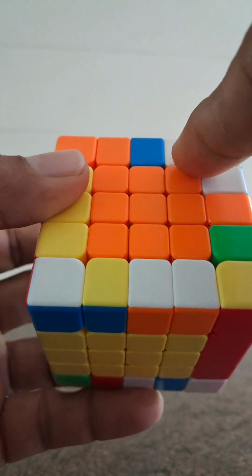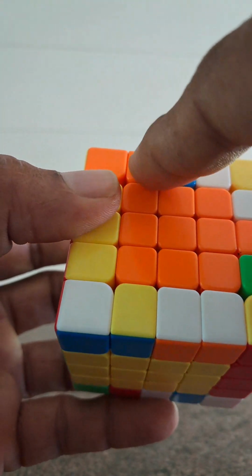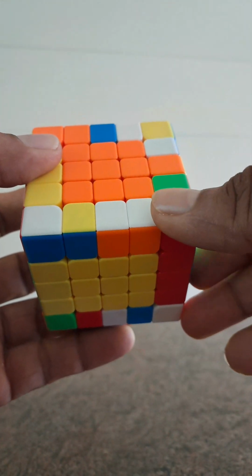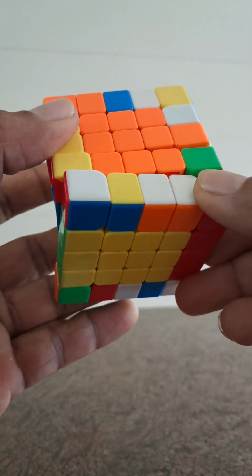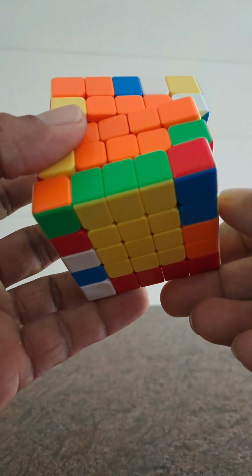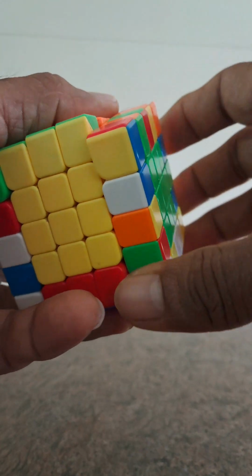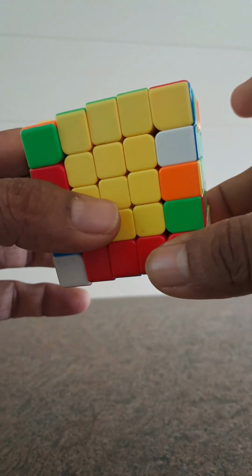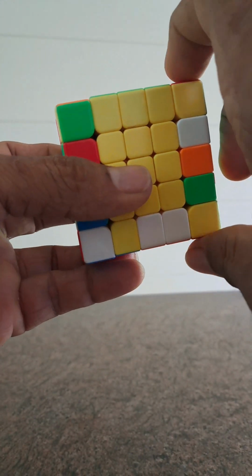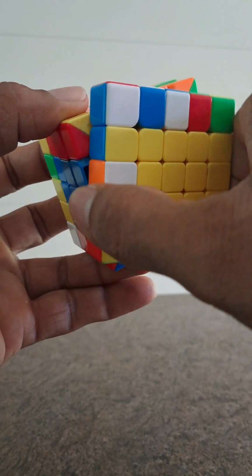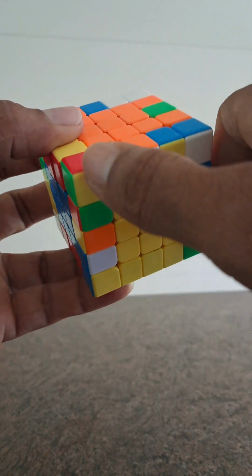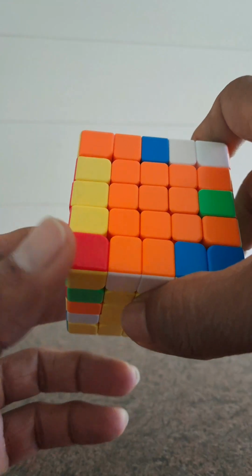Now you will find this should have been here at this place. So for that we will rotate this and we will make it aligned. We will move it down, then you have to bring this down, then you have to rotate from the back, then you have to bring those two pieces to the top.